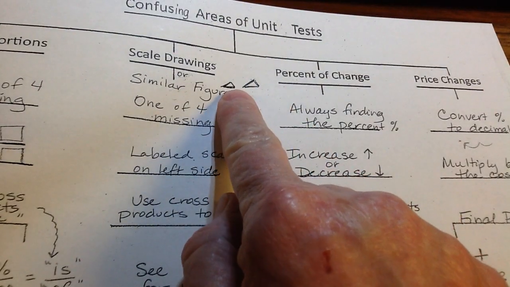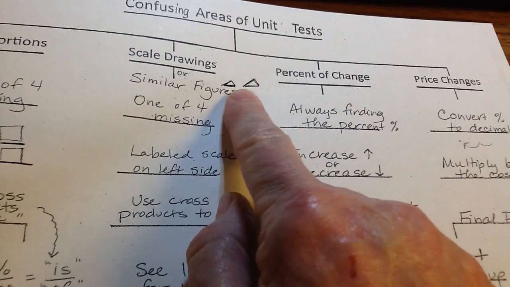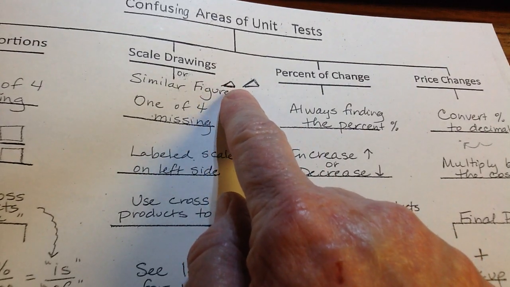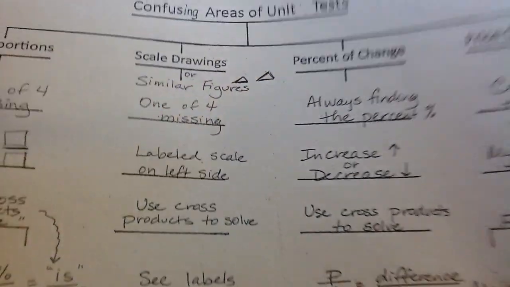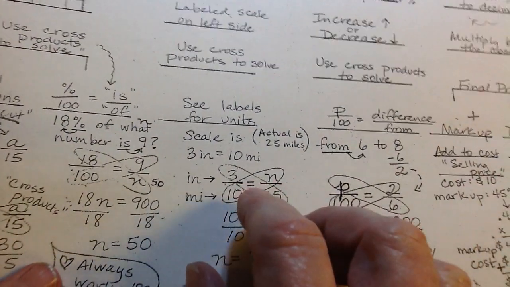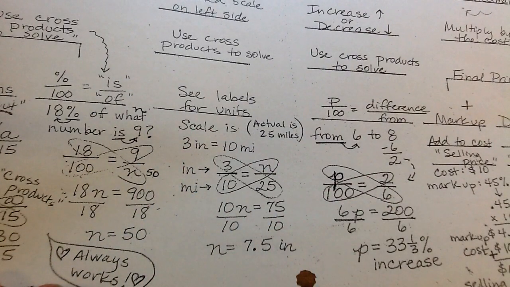So say that you had a triangle on your MAP test or your CAASPP test, 2 triangles, and maybe it says 3 over 7 is equal to 9 over n. Well, you can use the same proportion. You could put short side over long side, and you could set it up just like this and use cross product and figure out what the missing side is.